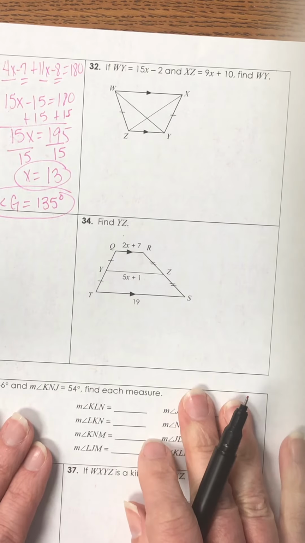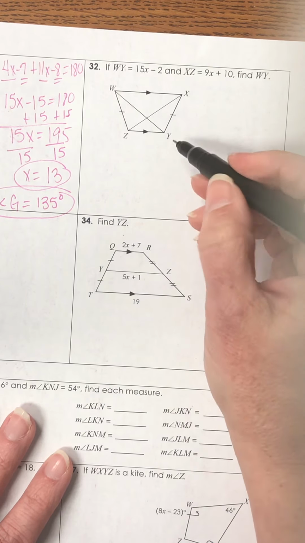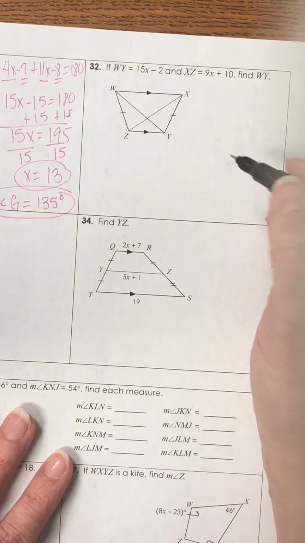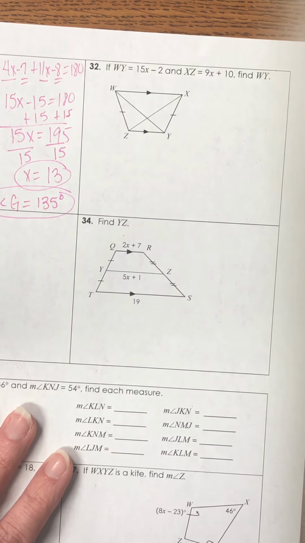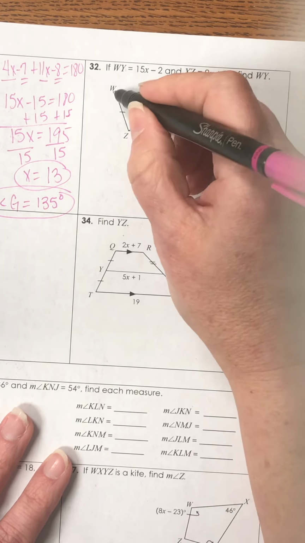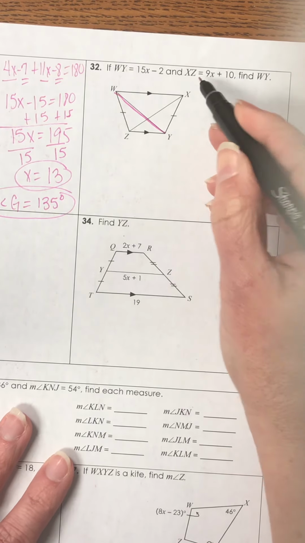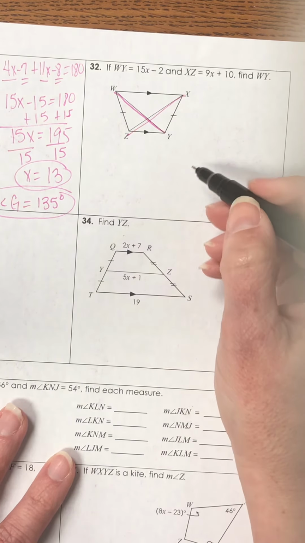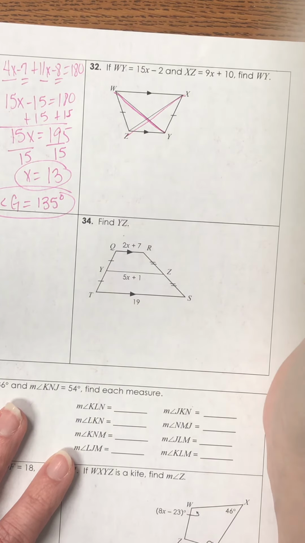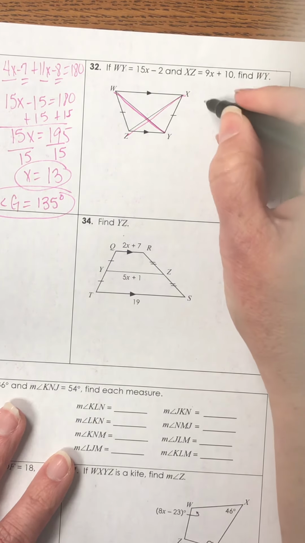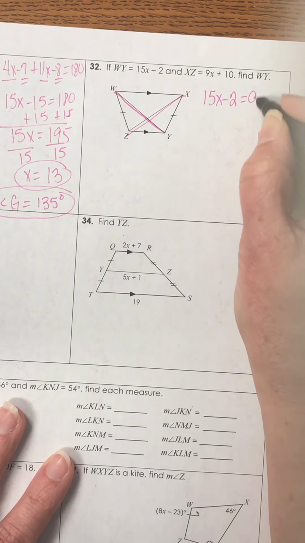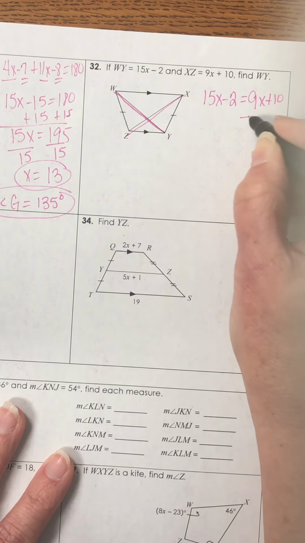So on 32, we have WY, and again, this is an isosceles trapezoid because of the congruent sides. WY is 15x minus 2. That would be this diagonal. And XZ is 9x plus 10. We're looking for WY. Now, in an isosceles trapezoid, your diagonals are congruent. So I can take 15x minus 2 and set it equal to 9x plus 10.